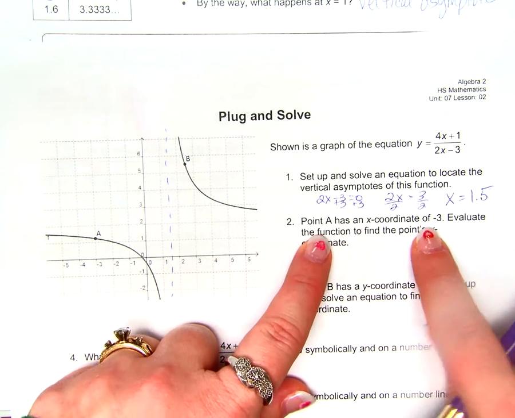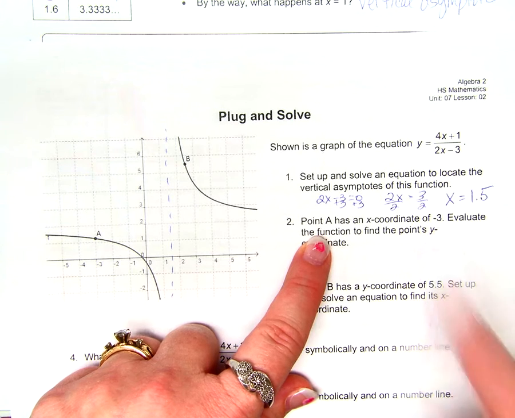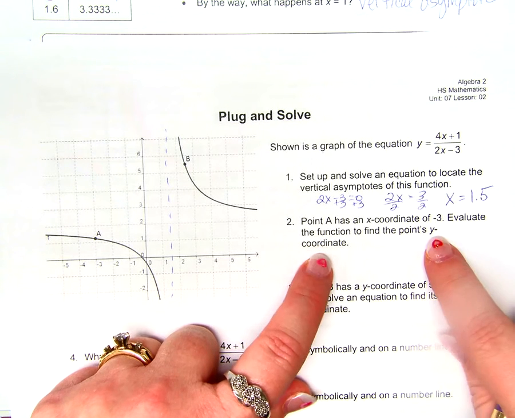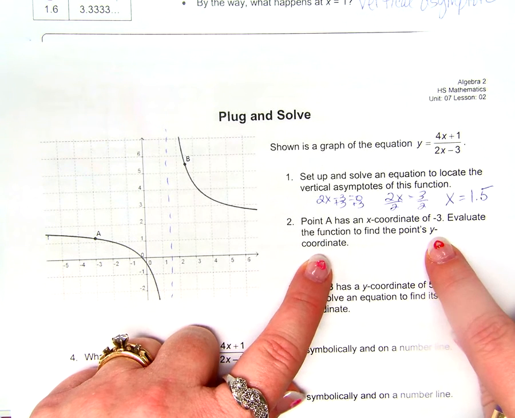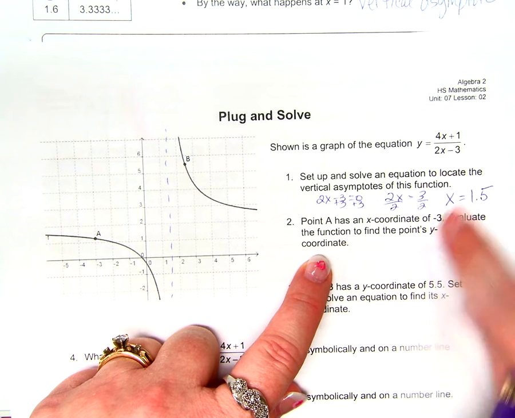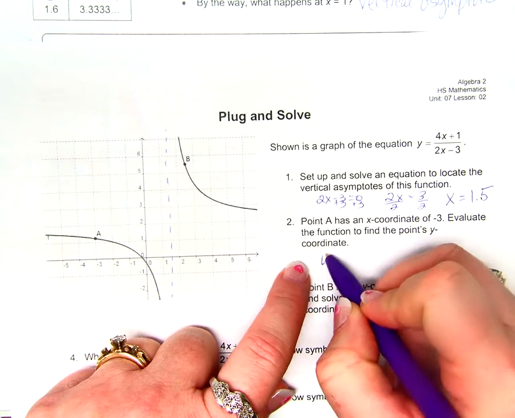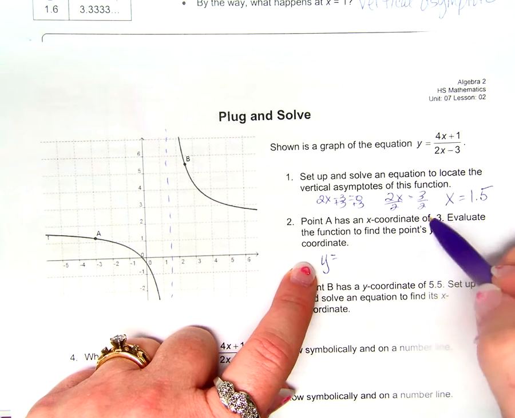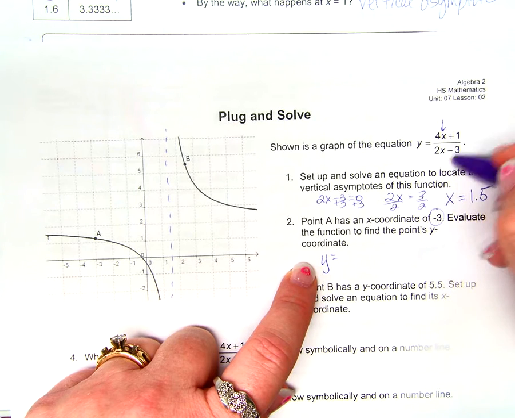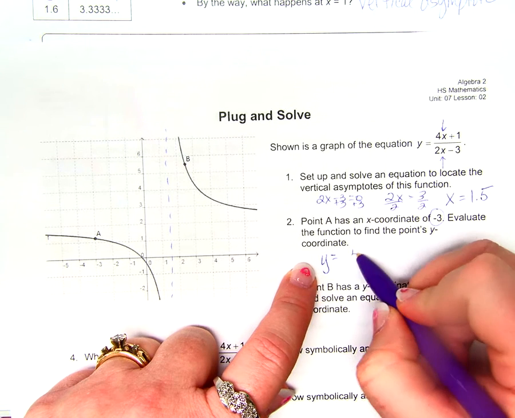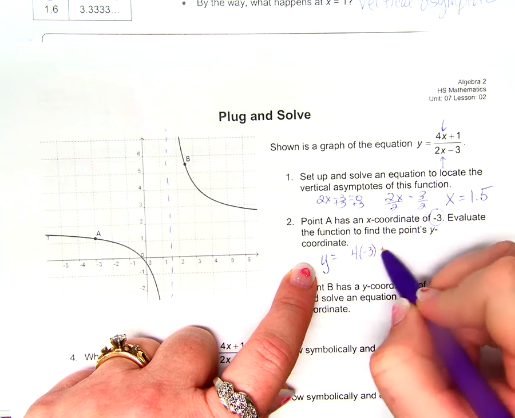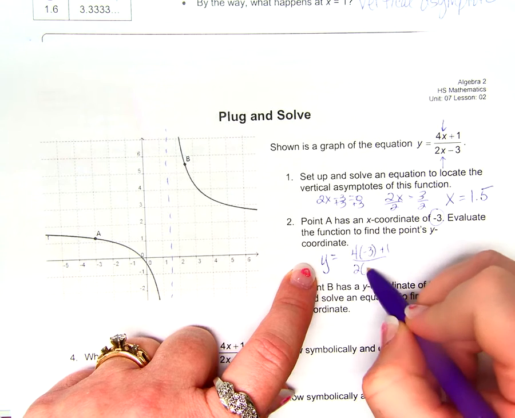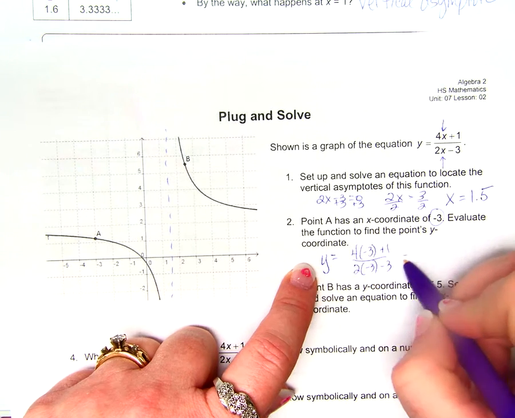Evaluate the function to find the point's y-coordinate. So, I'm just taking this function right here and plugging in a -3 for x and a -3 for x. So I say 4 times -3 plus 1, over 2 times -3 minus 3, like that.